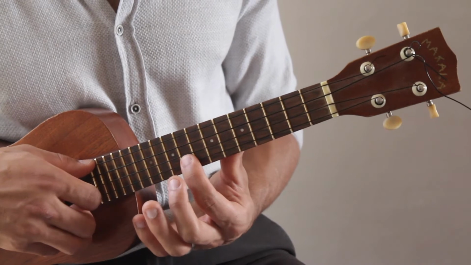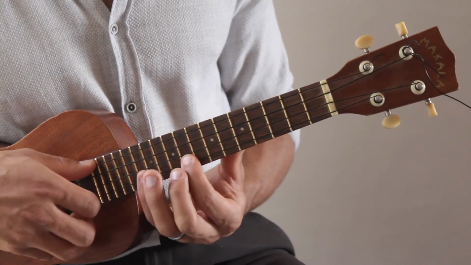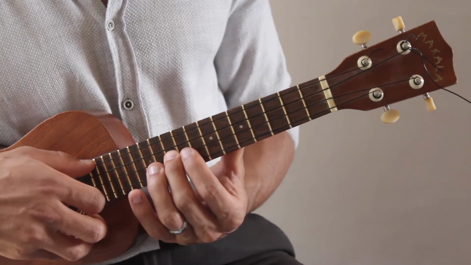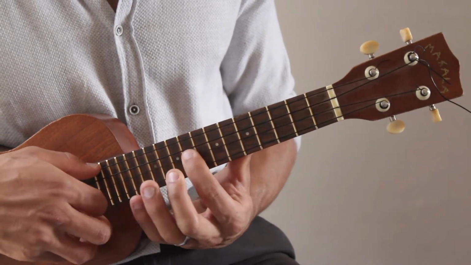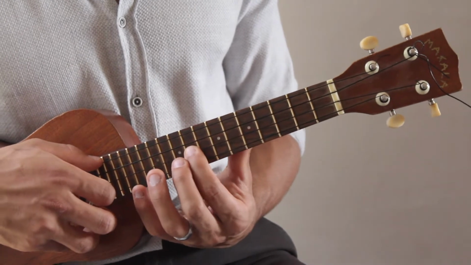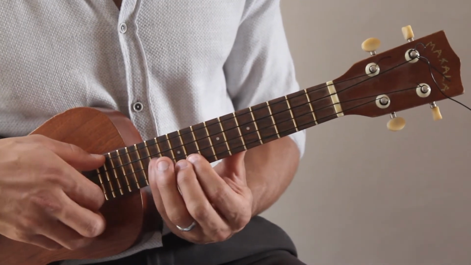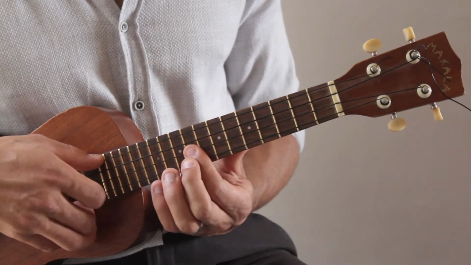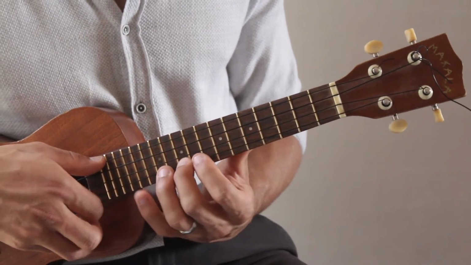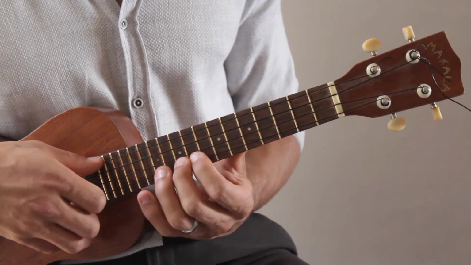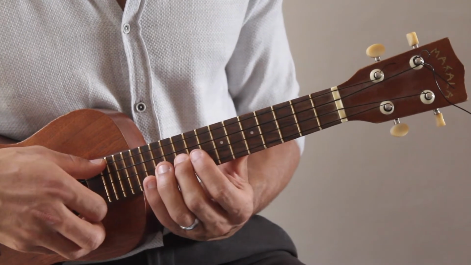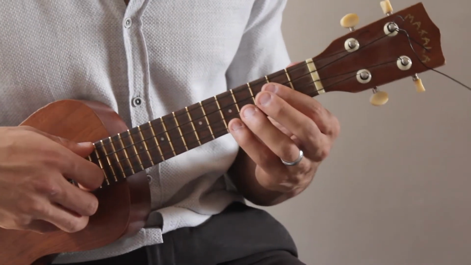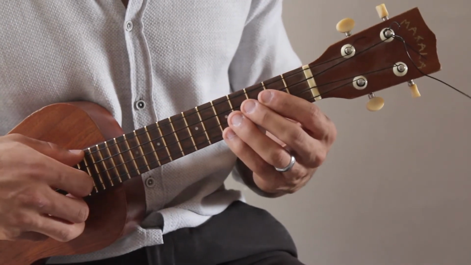So that second group is my index on the 9th fret of the A, pinky on the 12th fret of the E, middle on the 10th fret of the E, index again on the 9th fret of the E this time. So far it's middle finger, index finger. Alright, let's try and get all the way up until there. So nice and slow. 3, go.